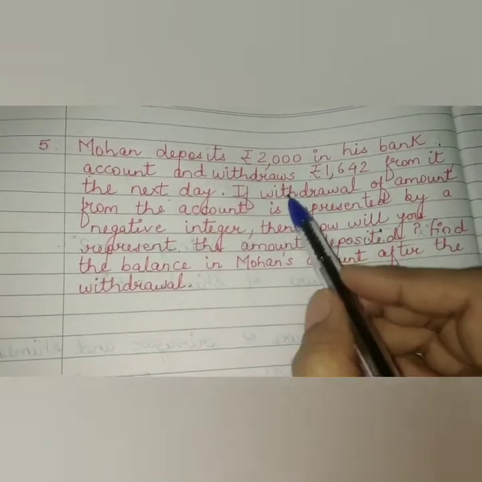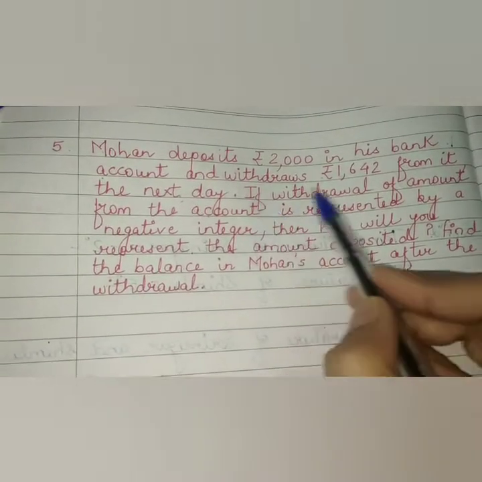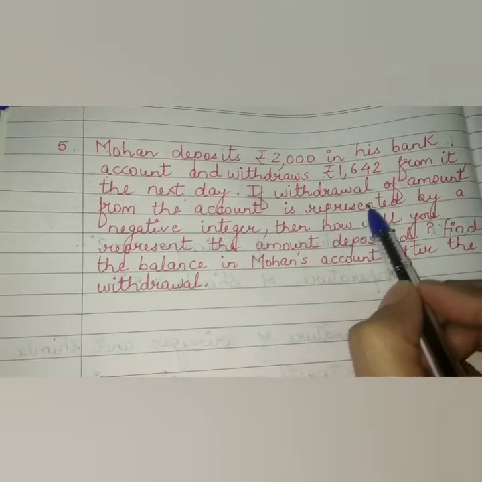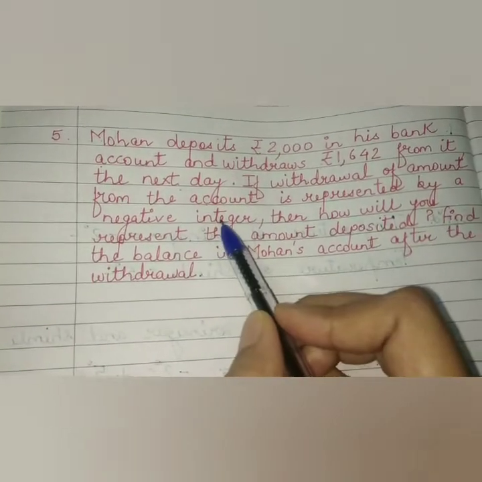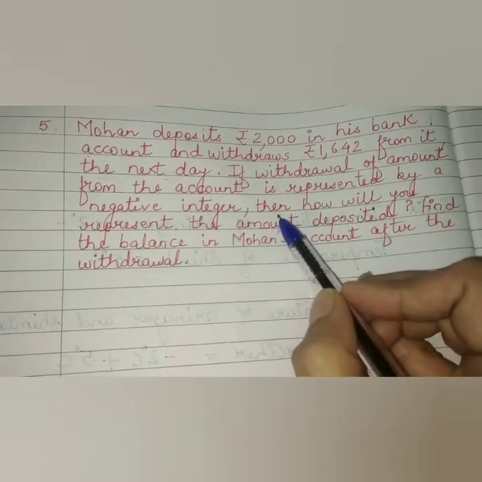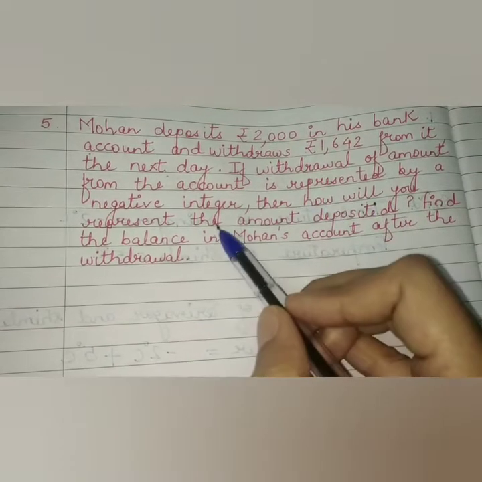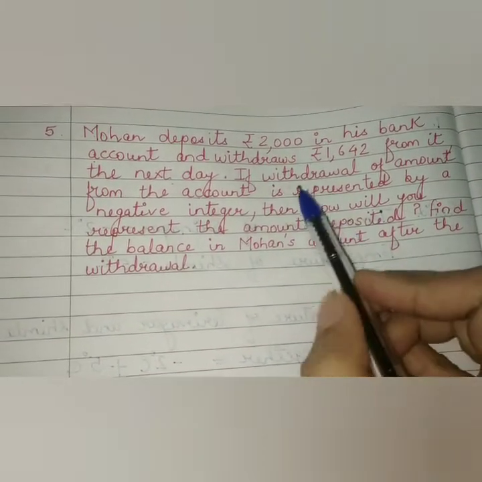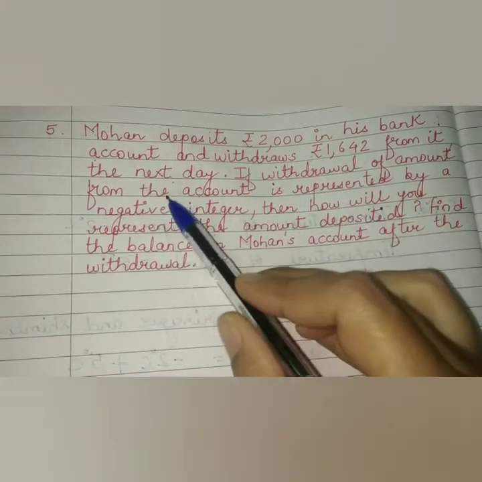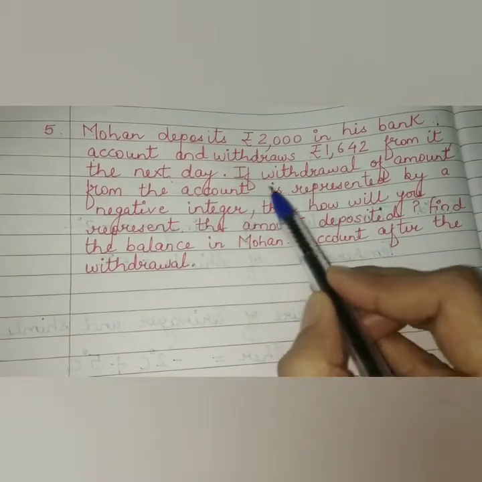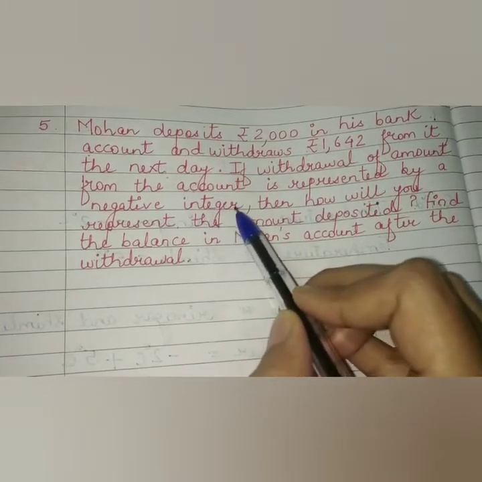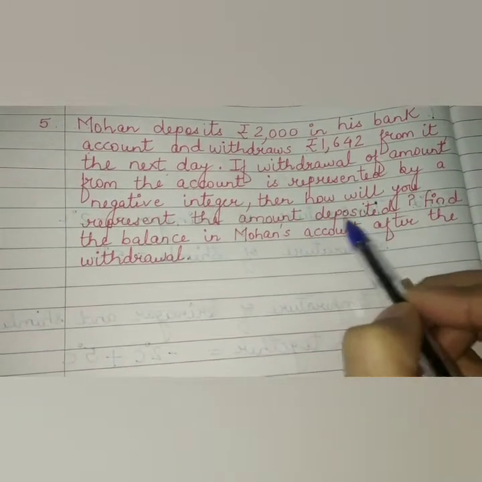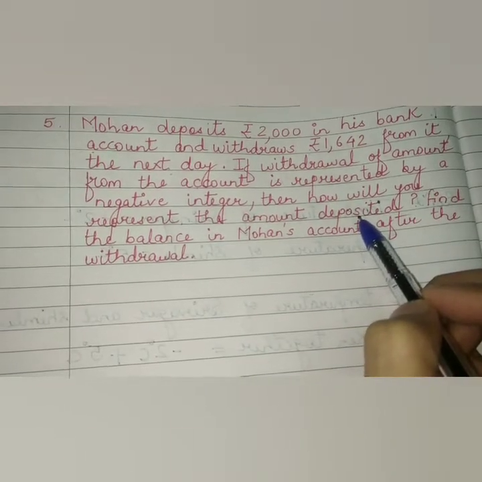Now the question says, if withdrawal of amount from the account is represented by a negative integer, then how will you represent the amount deposited? So we understood that if the withdrawal of the amount from the account is represented by a negative integer, it means the amount deposited will be represented by a positive integer.